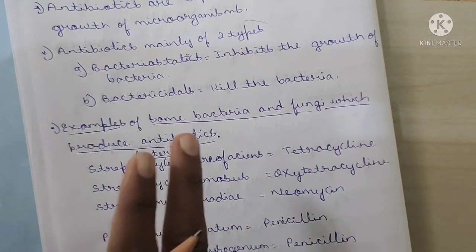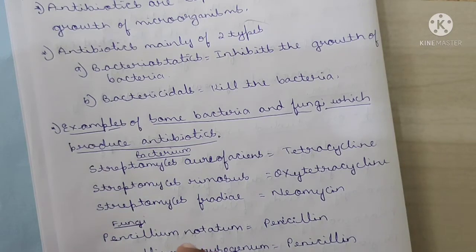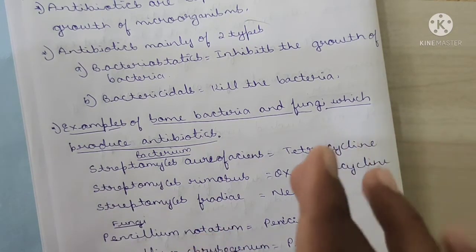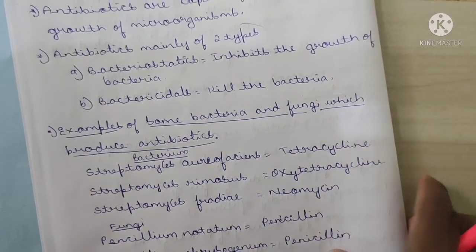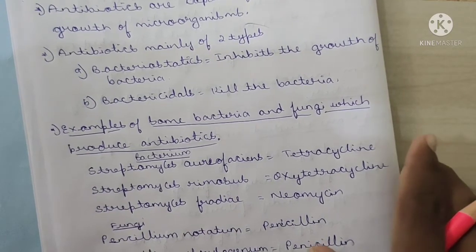These are very important antibiotics, and they have crossed their record in today's life. The first one is Streptomyces aureofaciens.